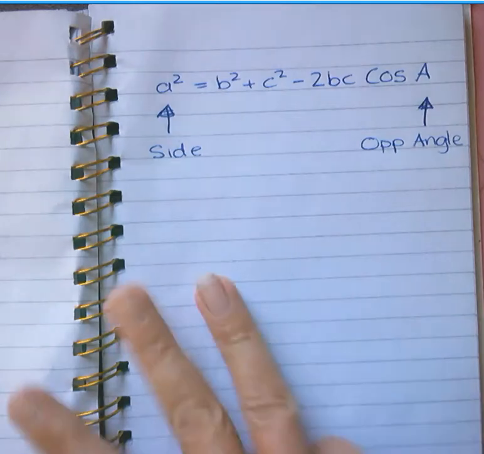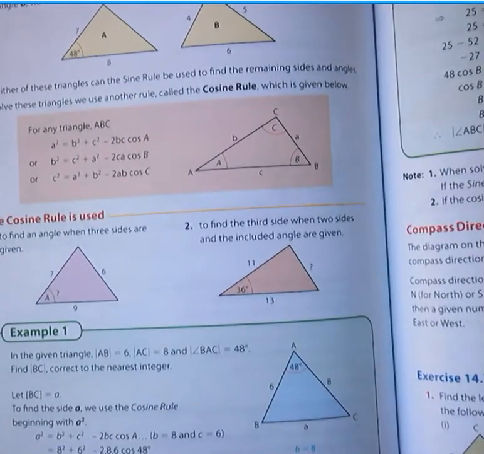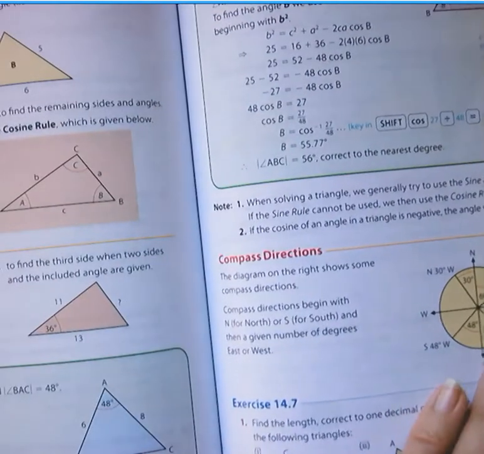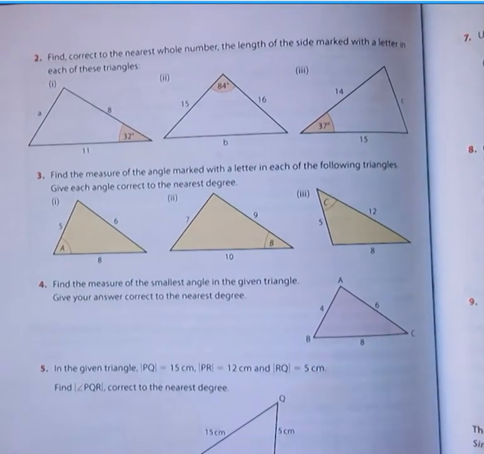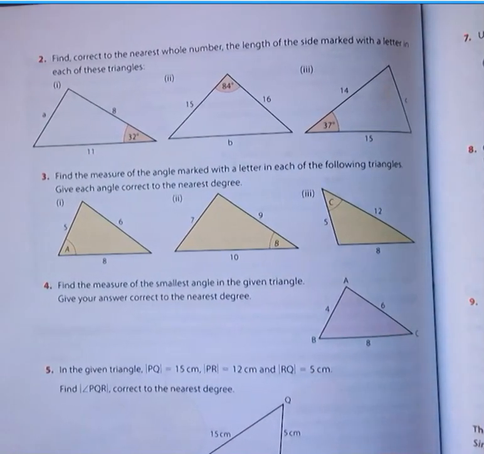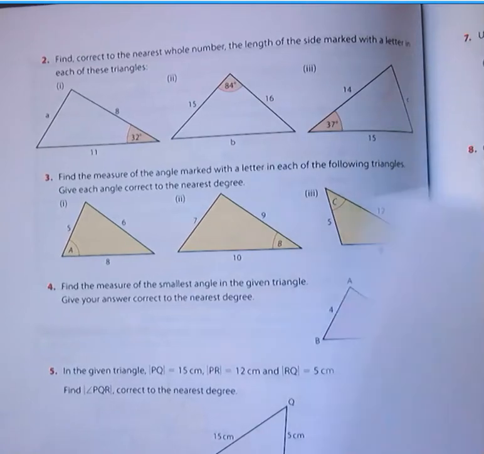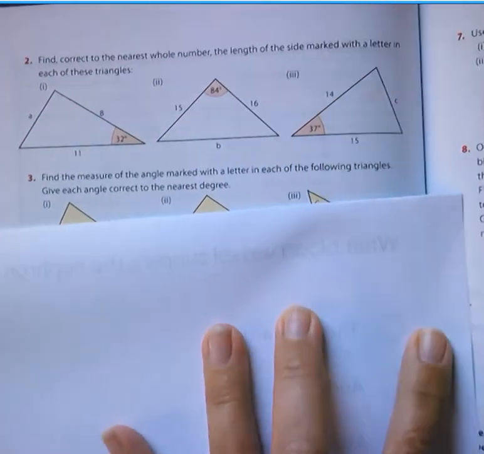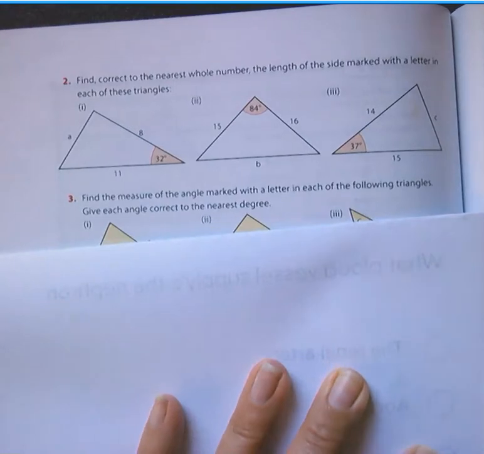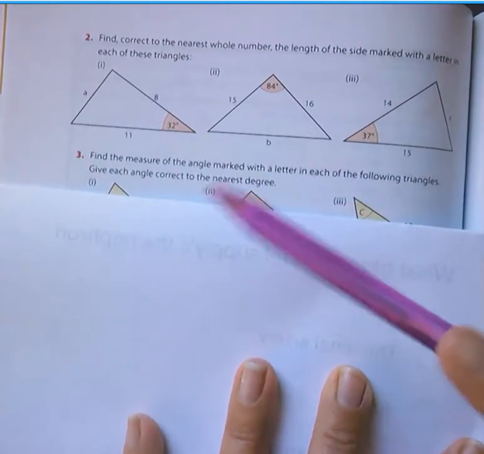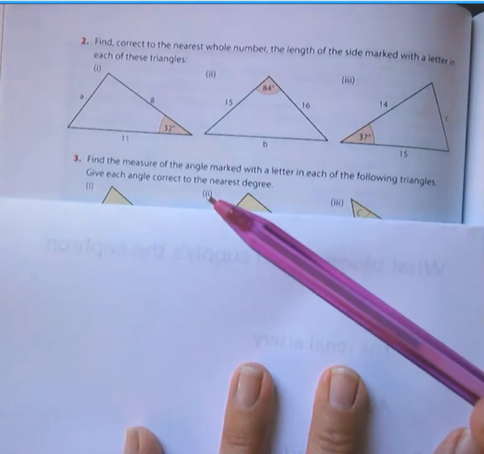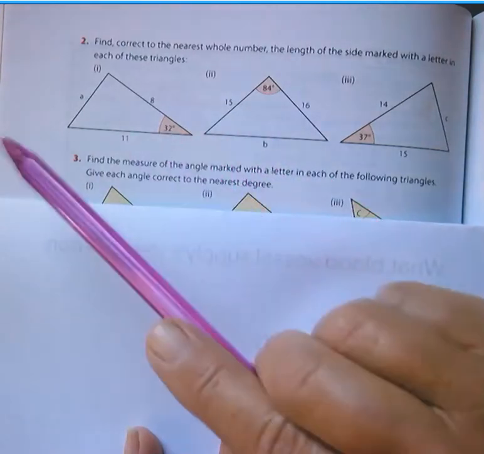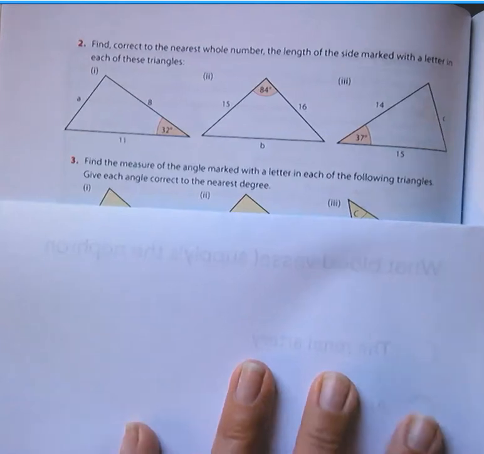Okay, so if I jump to the book, let me find some questions. This is page 412 of Checks and Tests. It says, find correct to the nearest whole number the length of the side marked with the letter in each of these triangles. You look at the triangle and go, I don't have a right angle triangle, so I can't do Pythagoras or my sine, cos, and tan ratios. You check if you have a side and the opposite angle, so we don't, so you cannot do your sine rule.